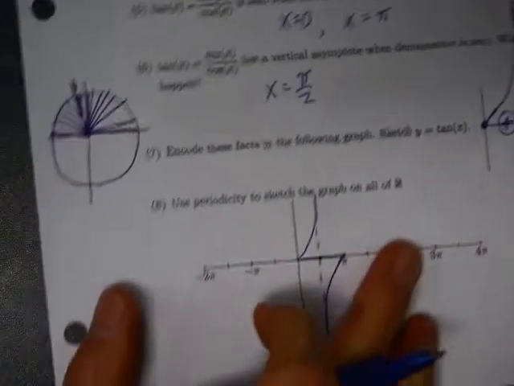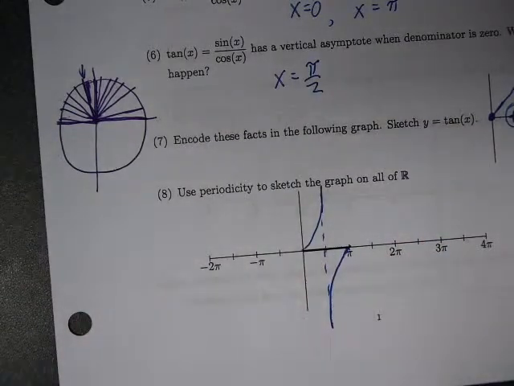How could you now get the graph of tangent over the whole of the real line? What was the whole plan, right? Tangent has period equal to pi. So if I shift this graph by pi, I should get the exact same graph again. So I'll exactly copy this and paste it between pi and 2 pi.